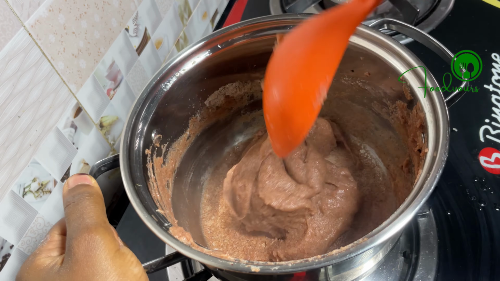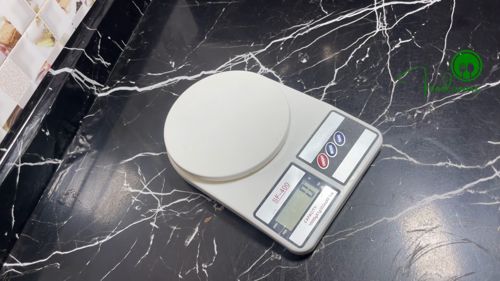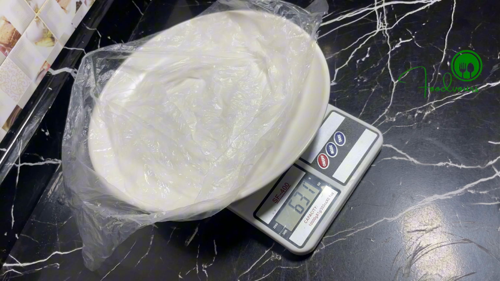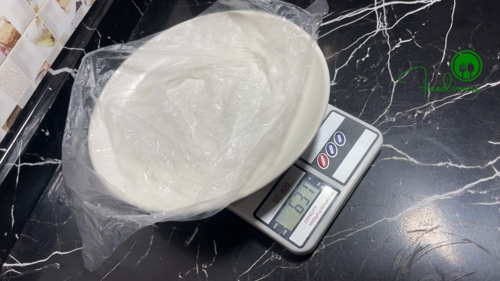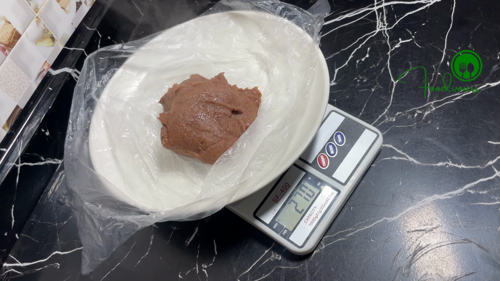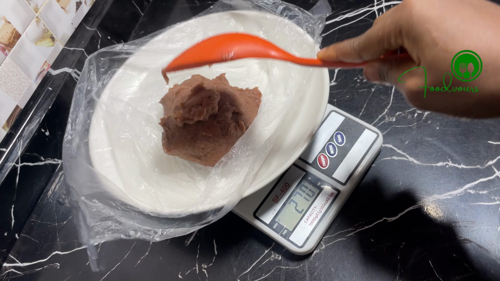Now that the guinea corn swallow is ready, the next thing is to weigh it. I turn on the kitchen scale again, place my plate on it and press the tare button to remove the weight of the plate. Then I scoop in the swallow until I get the portion I want, which came out to 292 grams.